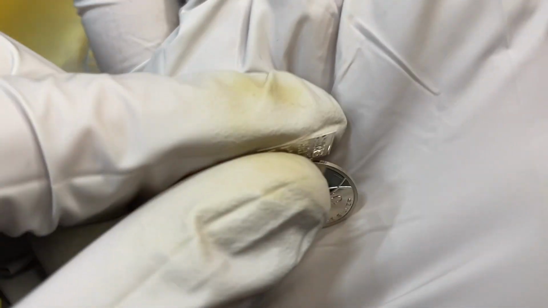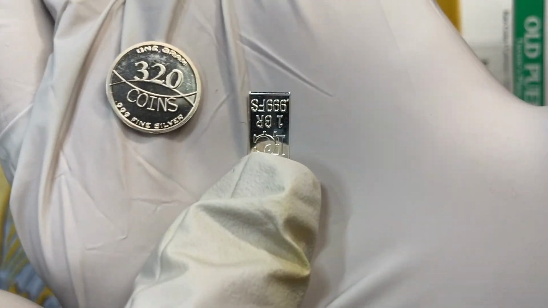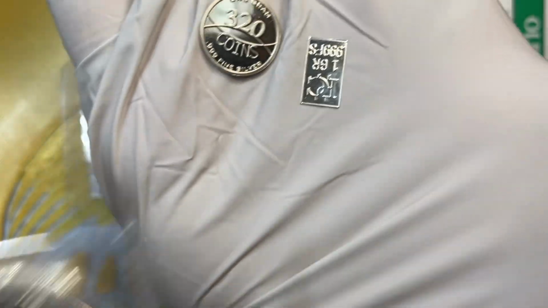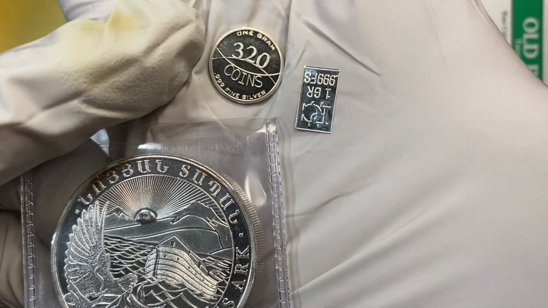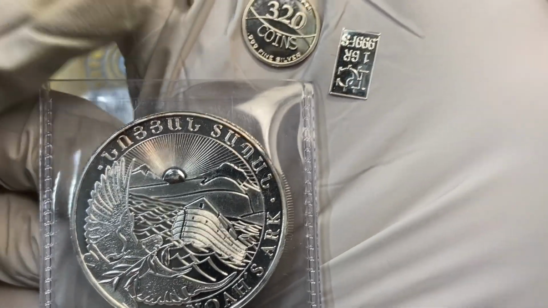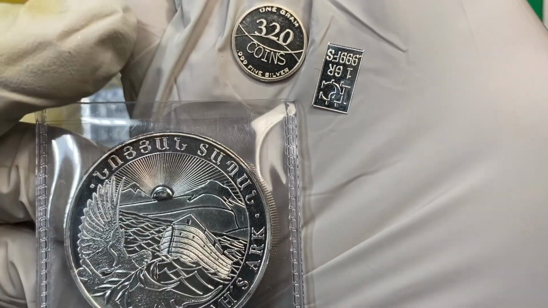So it takes 480 grains, these little guys here, to make 1 ounce of silver, whereas it takes 31.102 grams to make 1 ounce of silver.